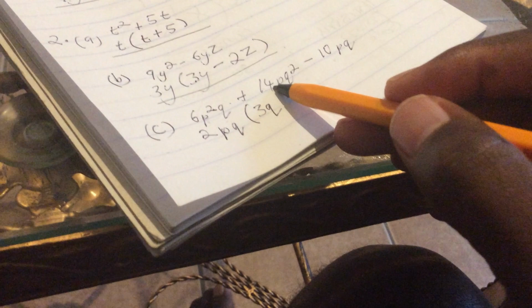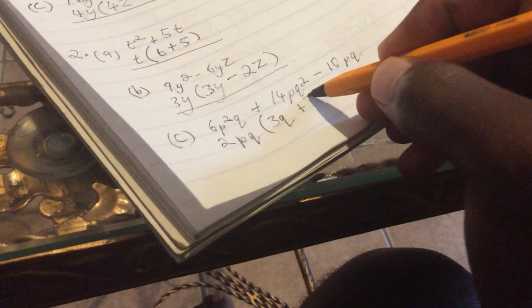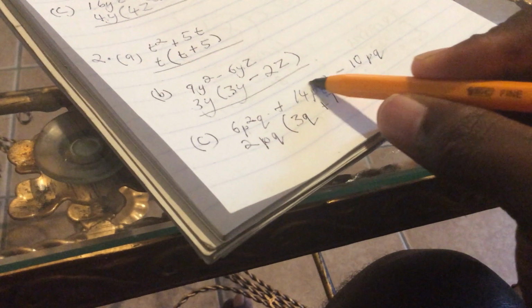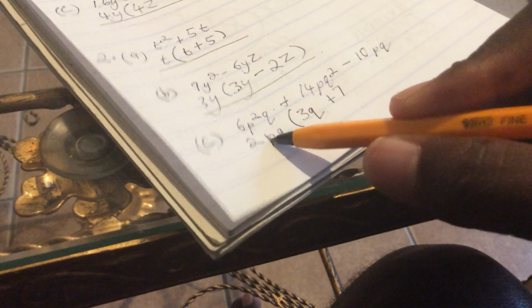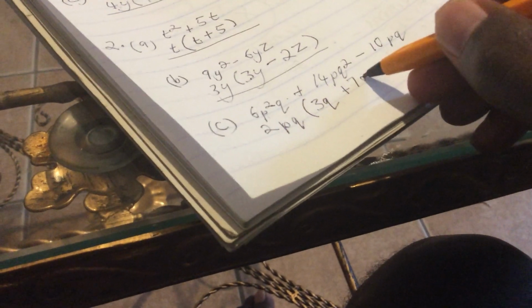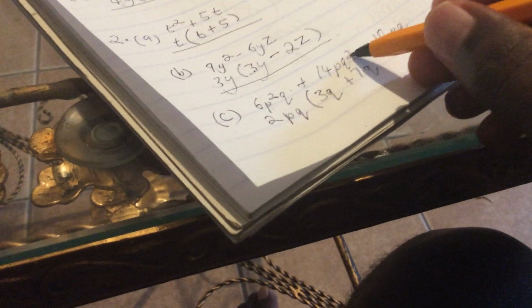Plus, how many times does 2 go into 14? It goes there 7 times. What are we remaining with? Since we took out 2pq, we are only remaining with 1q here, since we have q squared. Minus, how many times does 2 go into 10?